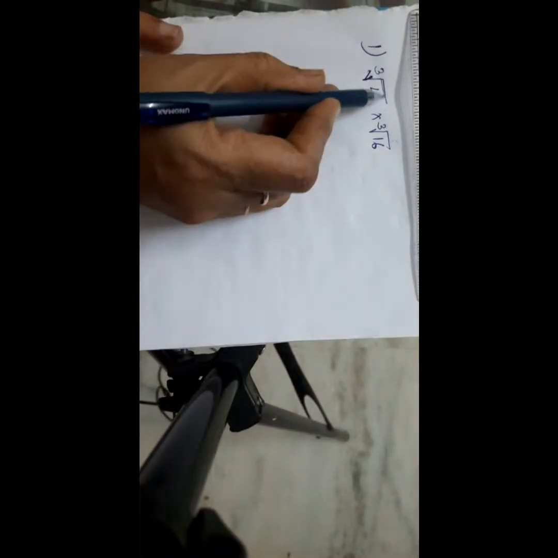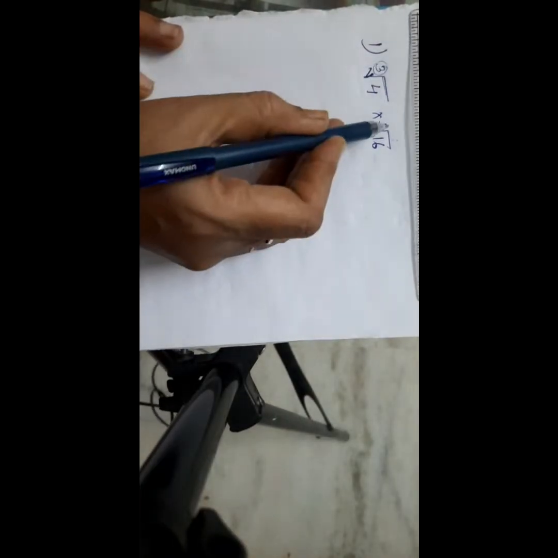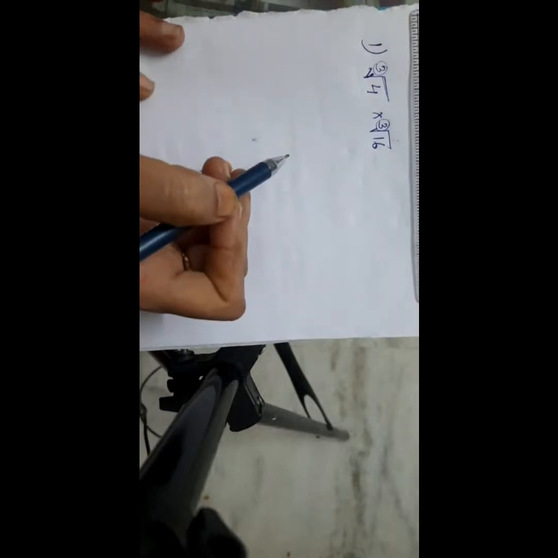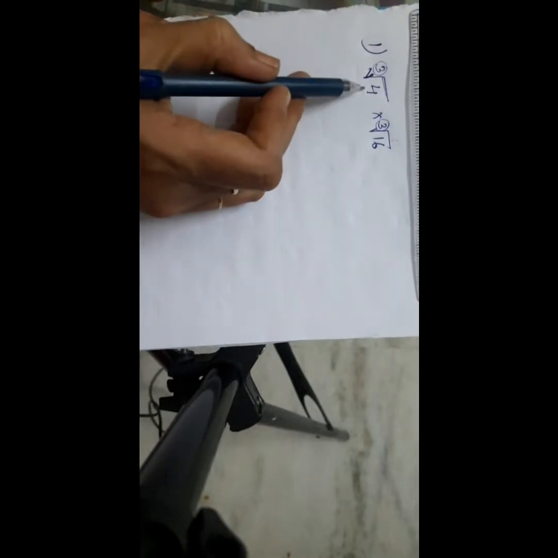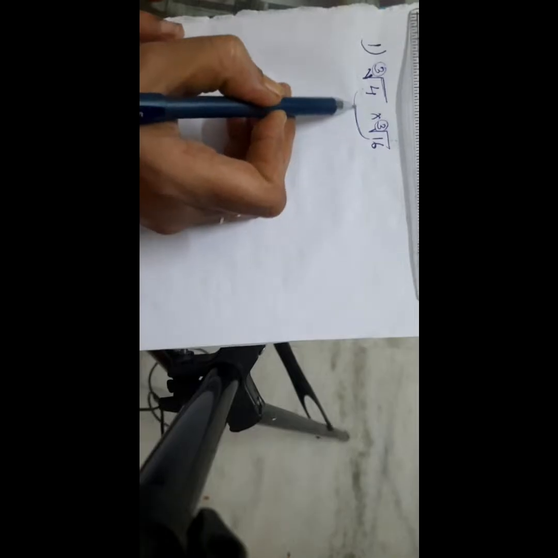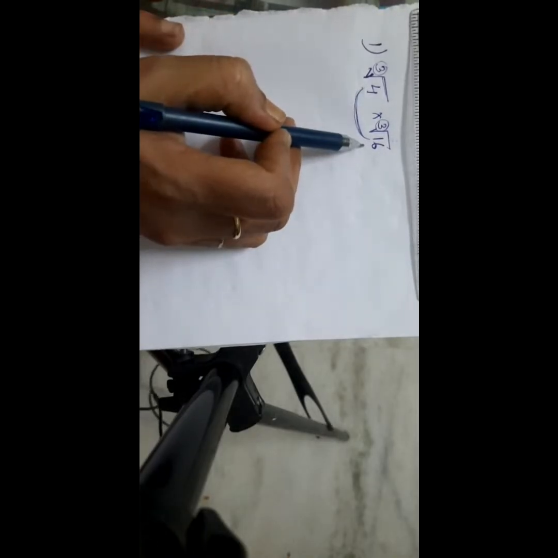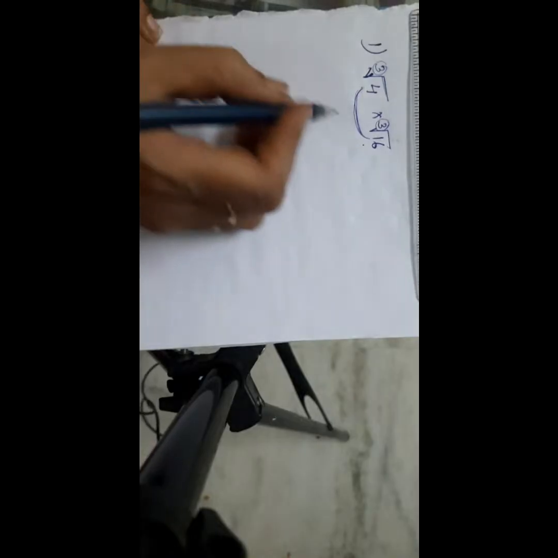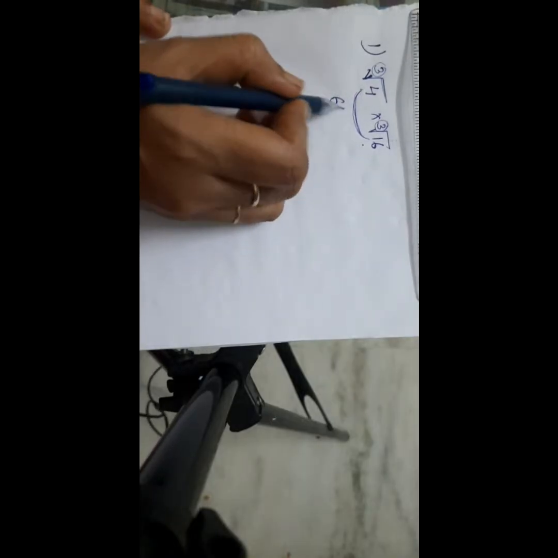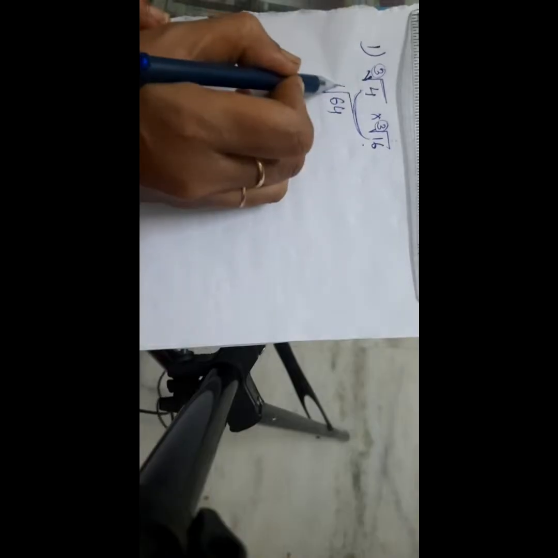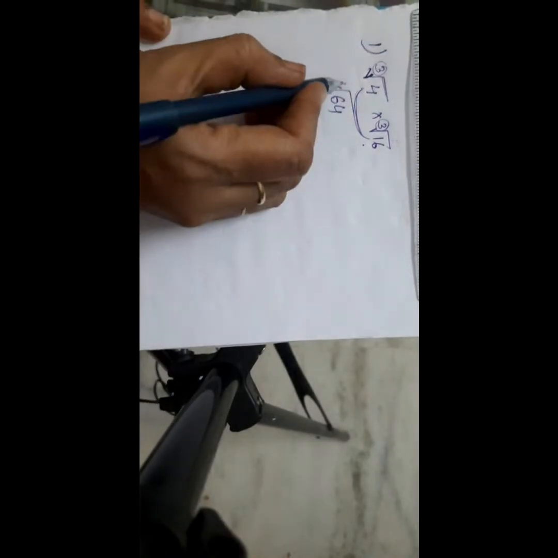Whenever the root number is the same, we can multiply the numbers internally. So here 4 and 16 are there. Multiply them: 16 fours are 64. And we have the cube root of that.